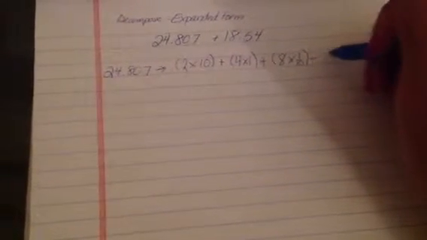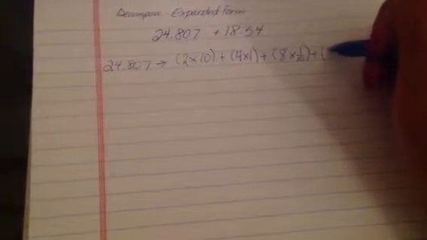My 8 is in the tenths place, so watch how I'm going to express that. So it's in the tenths place, I'm going to write 8 over 10. Plus, I don't have anything in my hundredths place, so I'm going to go straight to the thousandths. And there's 7 over 1,000. So I've broken up my first number.